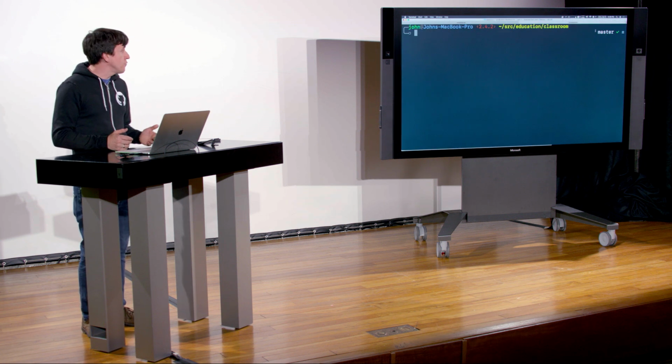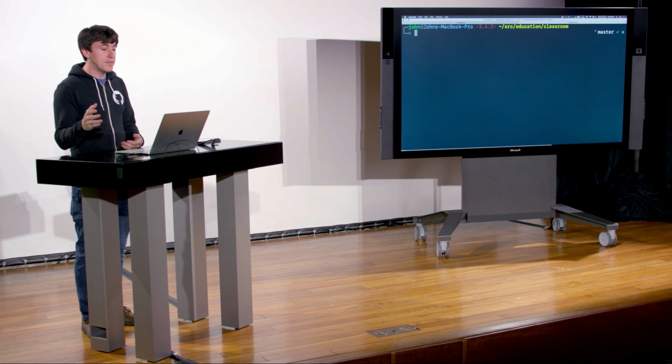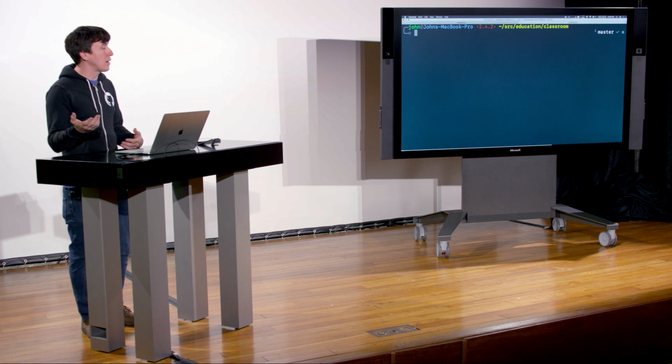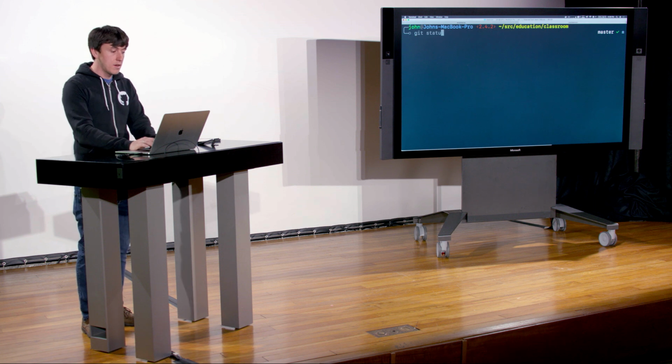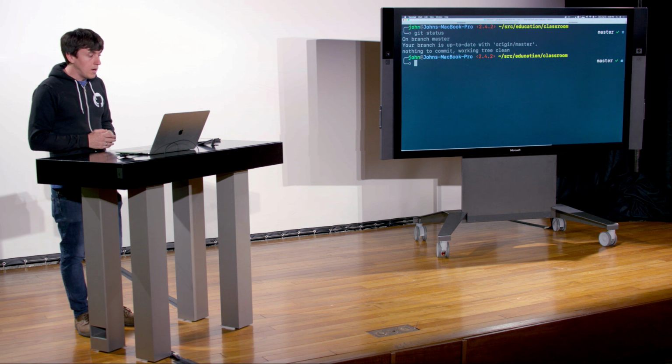And you'll see that I have my repository cloned down locally. On the right-hand side of my terminal, that just says what branch I'm on and the current status of my repository if I ran git status. So every time I do something, that will automatically update.